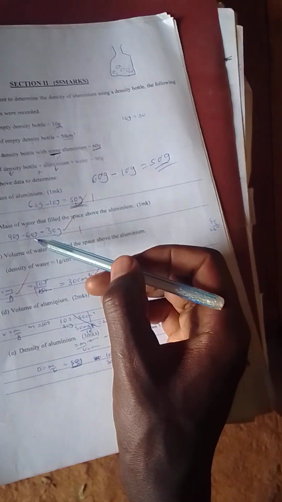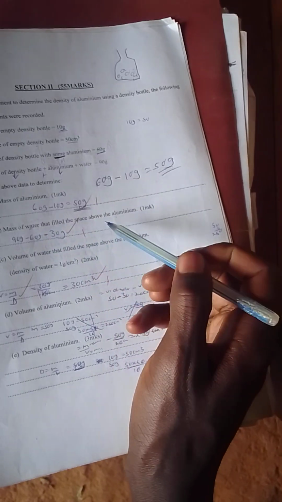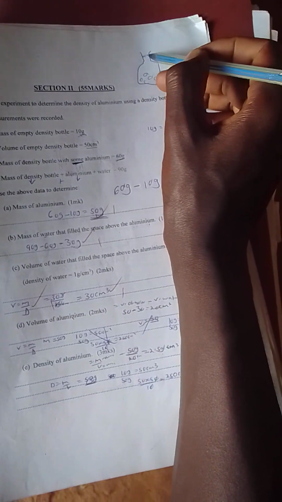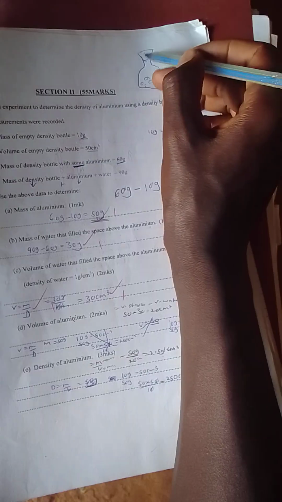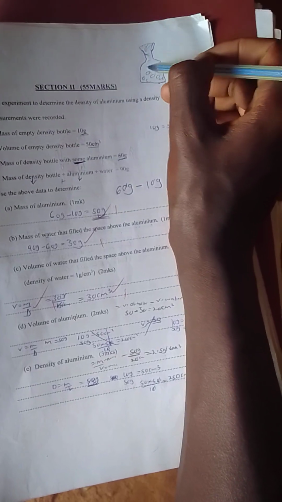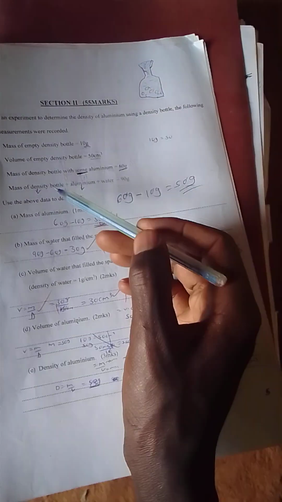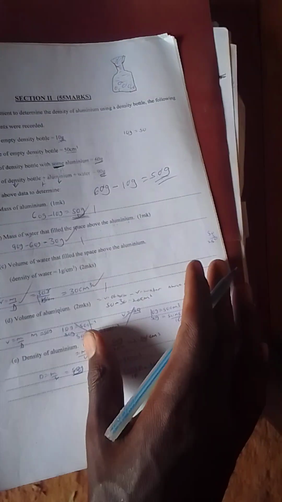Roman B says, mass of water that filled the space above the aluminium. Meaning this water was added. There is a stopper here. So the water was added, which filled the space surrounding here until it was full, and the space that was left there. So the mass of empty density bottle plus aluminium plus water, the total mass, is found to be 90.